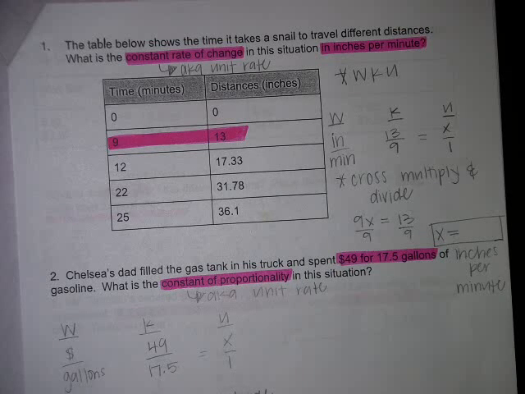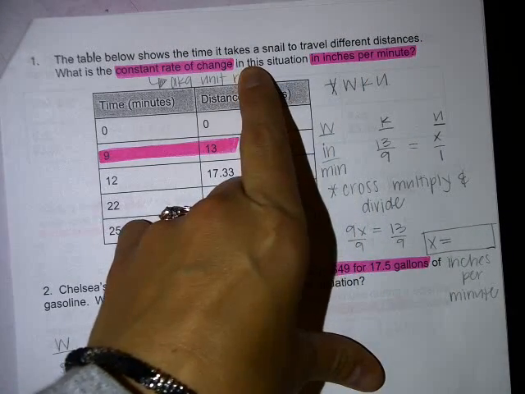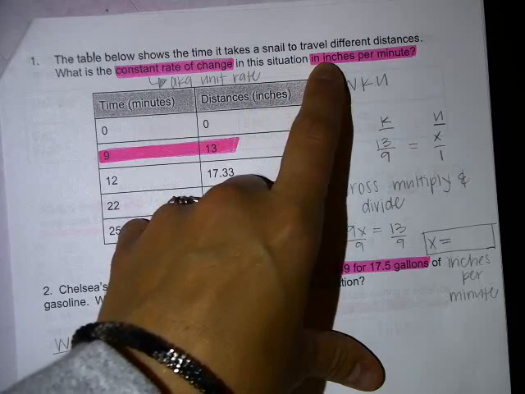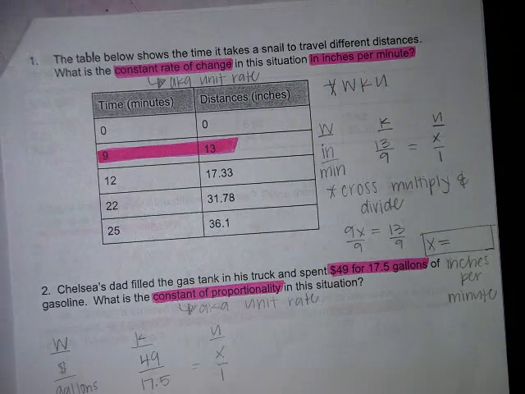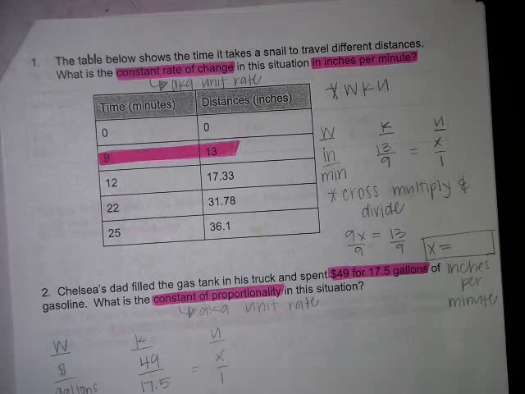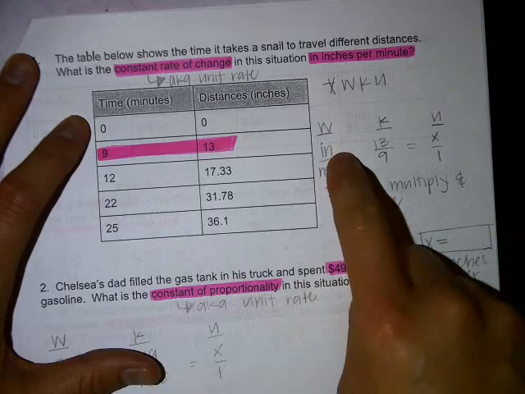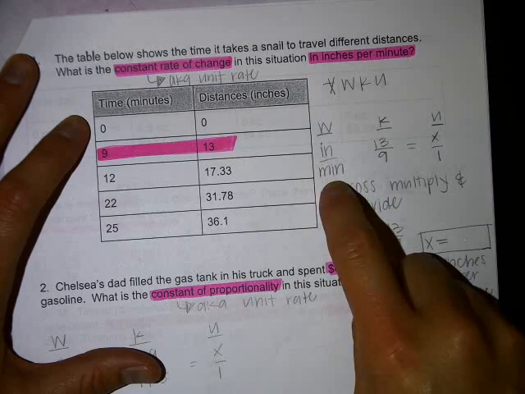What is the constant rate of change, which we've talked about is just a fancy way of saying the unit rate, or what does it take for one, in this case, minute. How far can you go in 1 minute? So like it says in this situation, inches per minute. So we're wanting to know what he can do in 1 minute. Well, that's easy. We just set up a WKU. So in my words, since it's inches per minute, I put inches per minute.